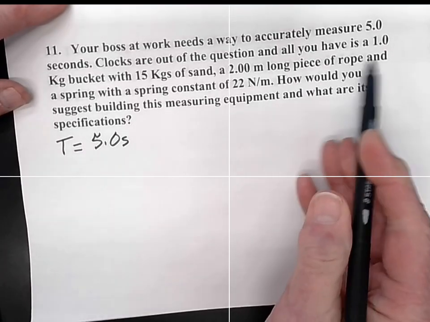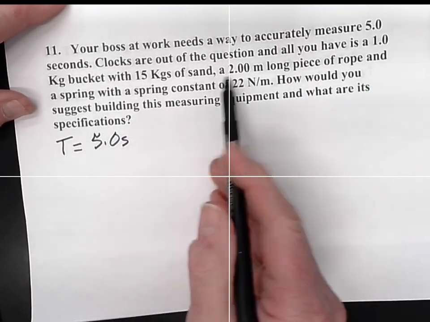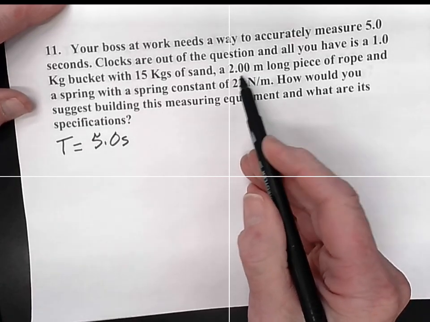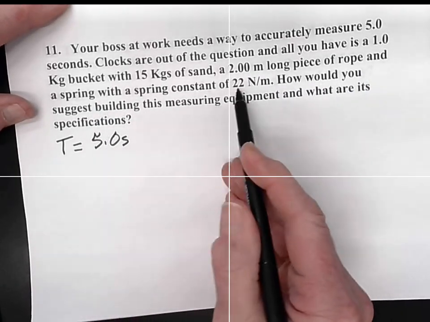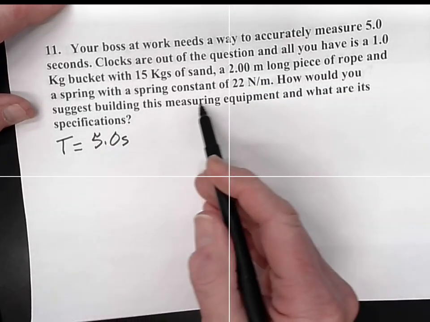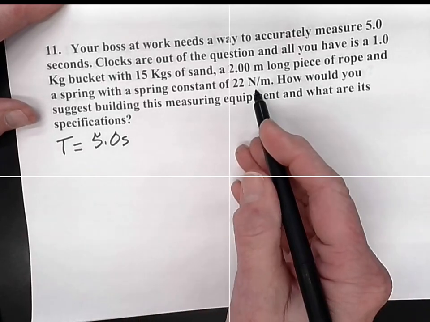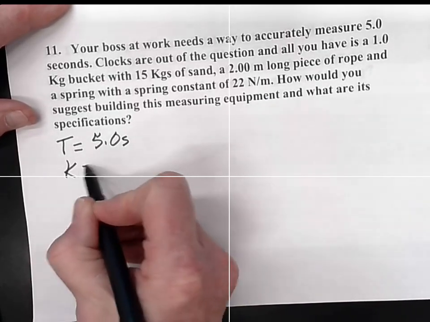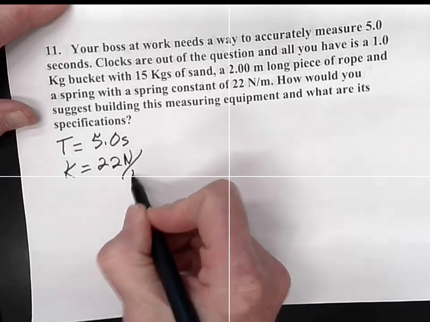Clocks are out of the question, and all you have is a 1.0 kilogram bucket with 15 kilograms of sand and a 2.00 meter long piece of rope, a spring with a spring constant of 22 newtons divided by meters. How would you suggest this measuring equipment, and what are its specifications? So K then is 22 newtons divided by meters.